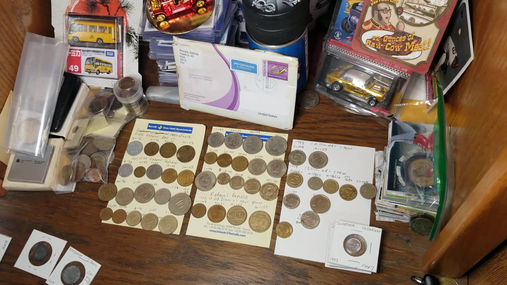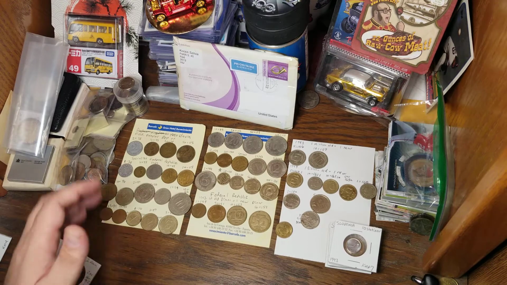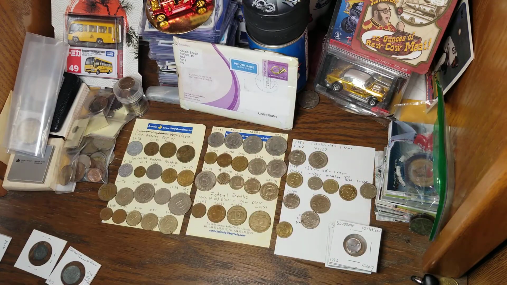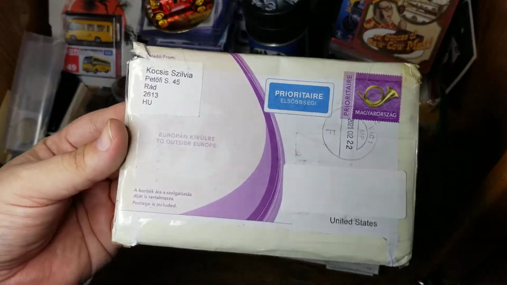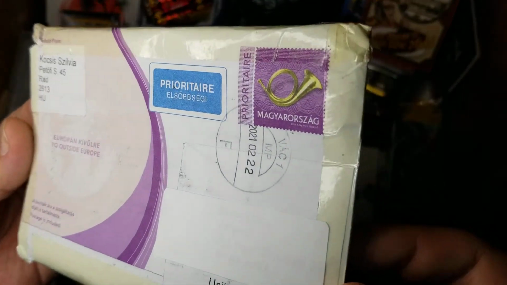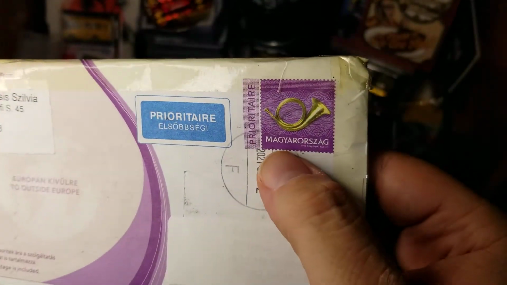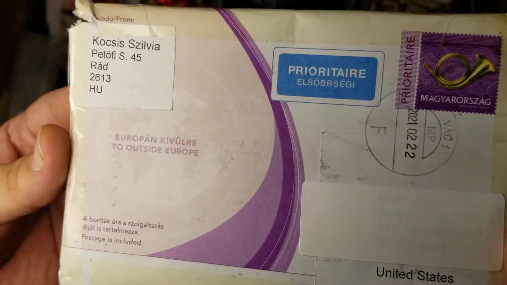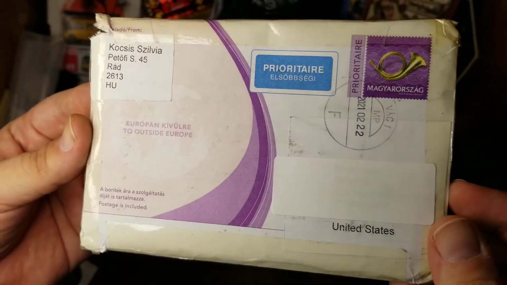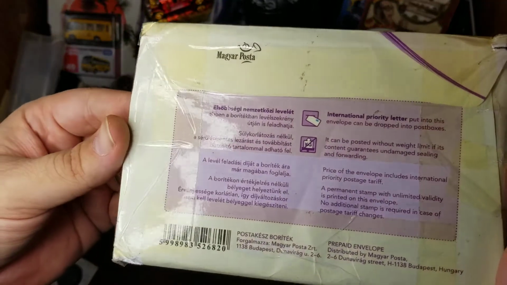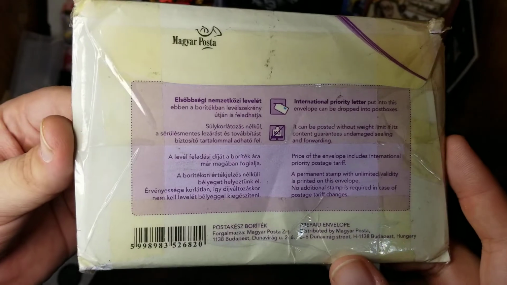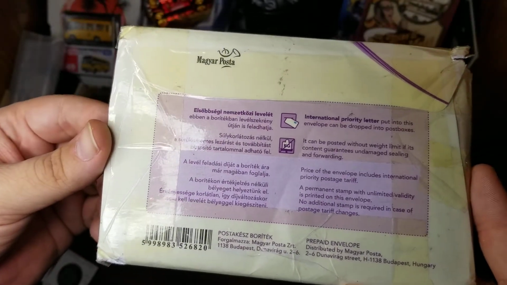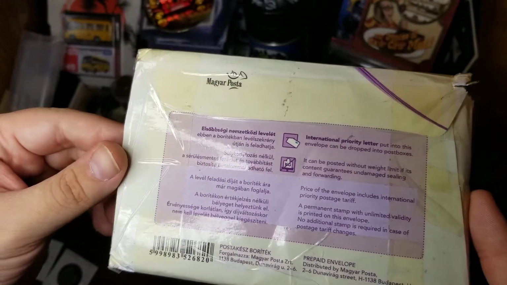I think I paid $7 or so for all of the coins that are laid out on these pieces of paper right here. I'll also point out that this particular lot came to me from the country of Hungary, and so if you want to see a Hungarian stamp, they would call themselves Magyar. And an interesting international envelope on the back here. It has instructions on how to mail an international letter. So I thought that was interesting to see, from Budapest.